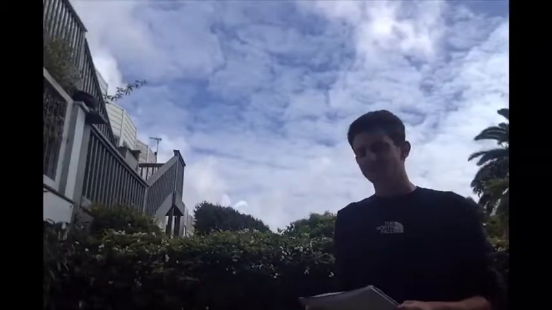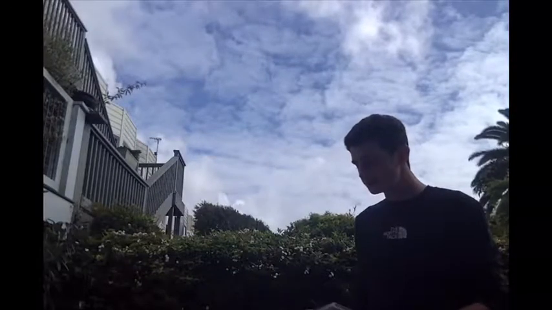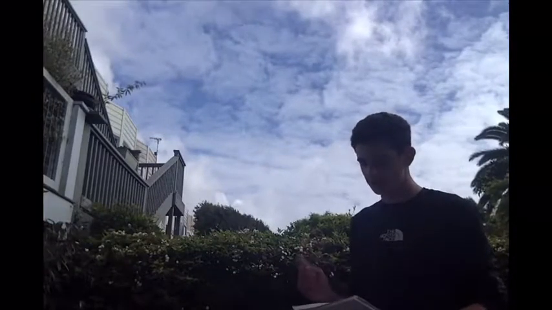Now, let's talk about the science behind why the tooth becomes discolored. To do this, we have to understand an important property of the tooth.